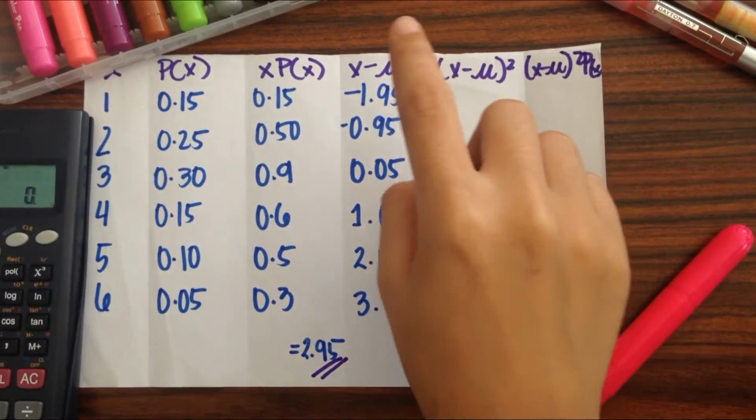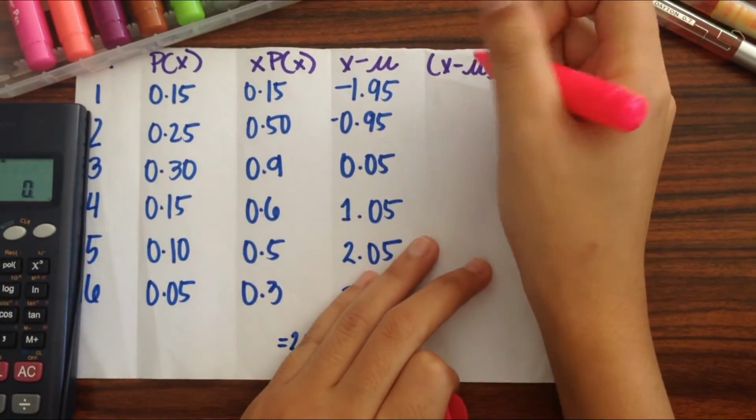To get x minus mu squared, you'll just going to square those answers in the x minus mu.